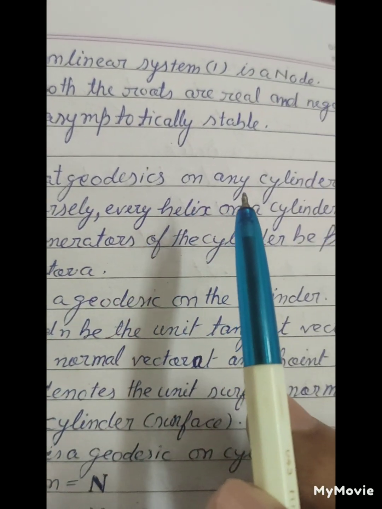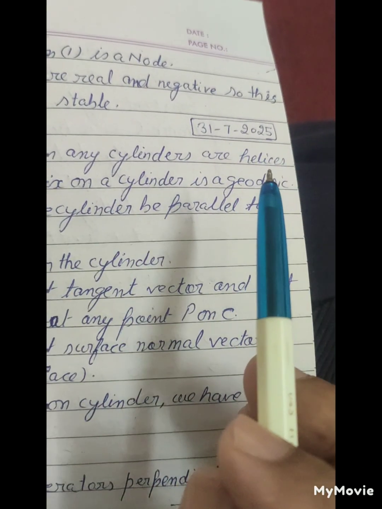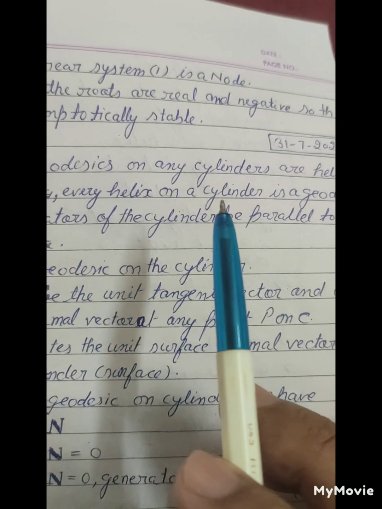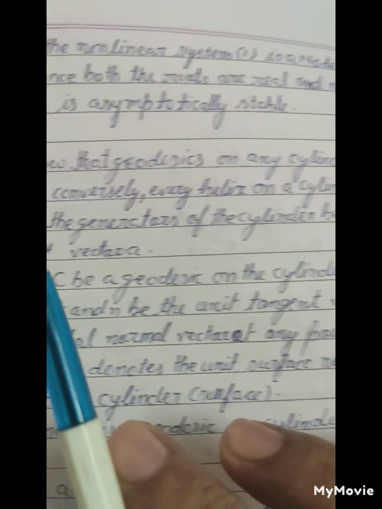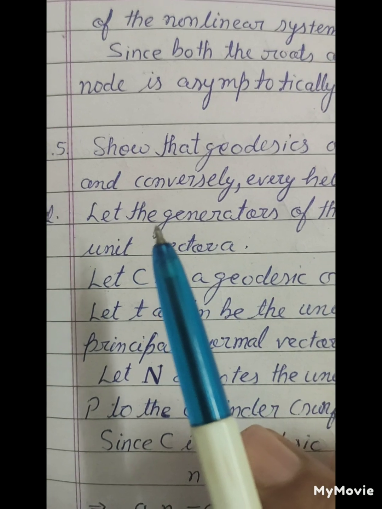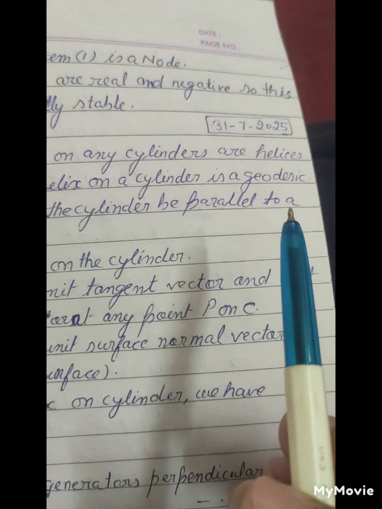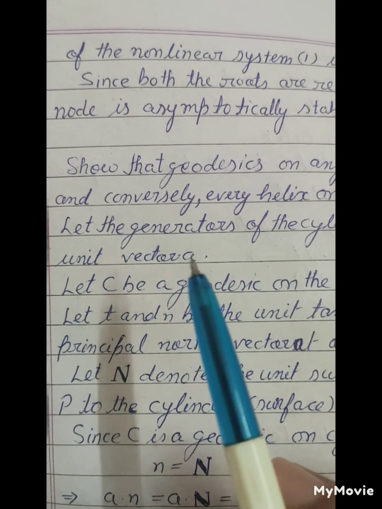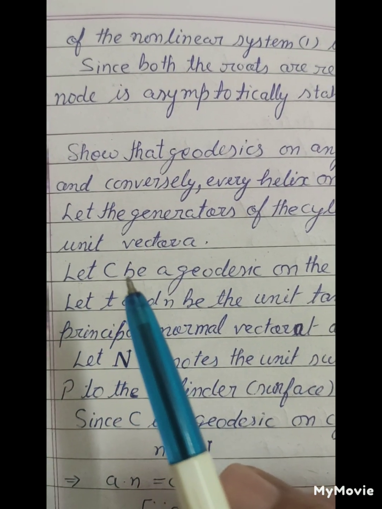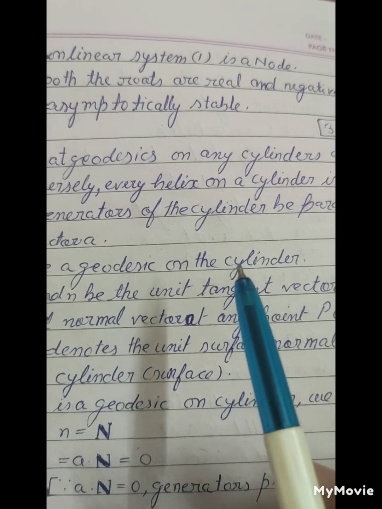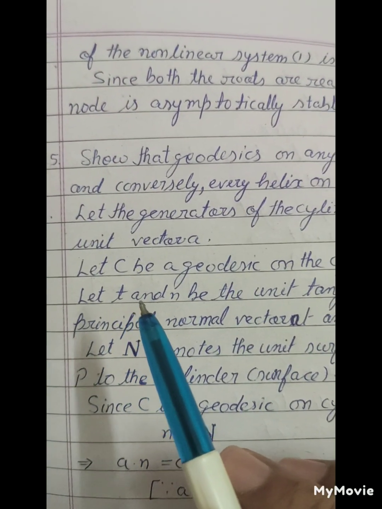Show that the geodesics on a cylinder are helices, and conversely every helix on a cylinder is a geodesic. Solution: let the generators of the cylinder be parallel to a unit vector A. Let C be the geodesic on the cylinder.